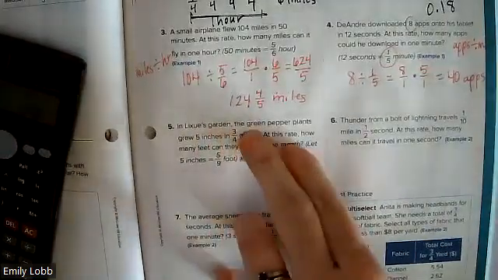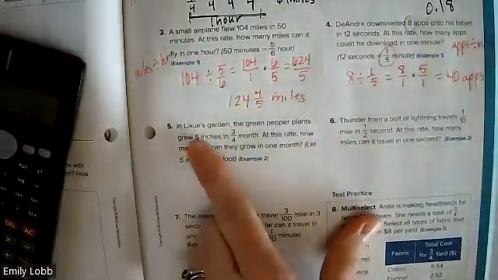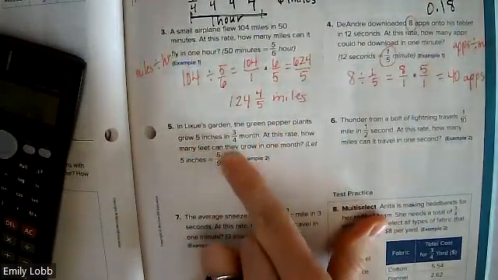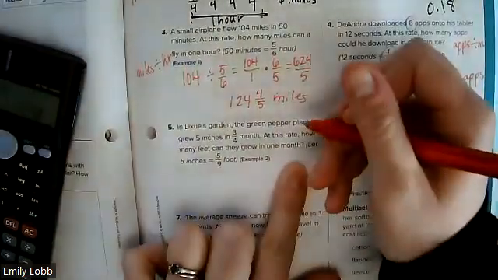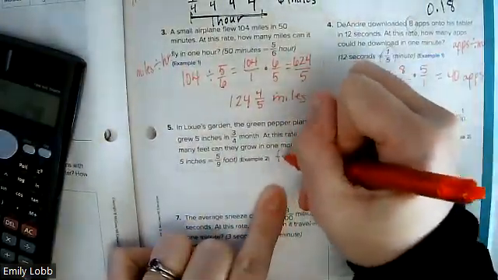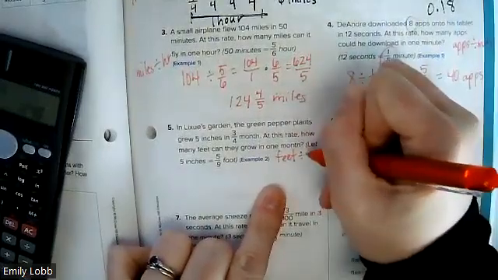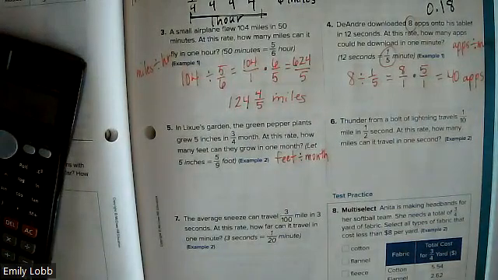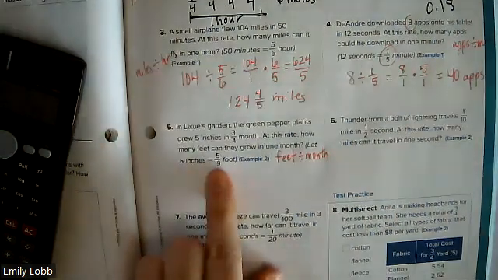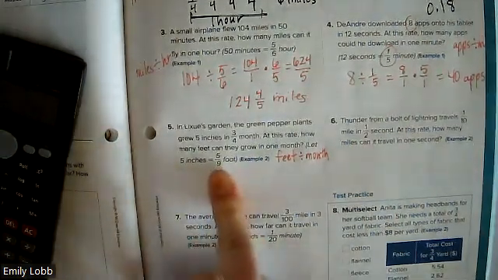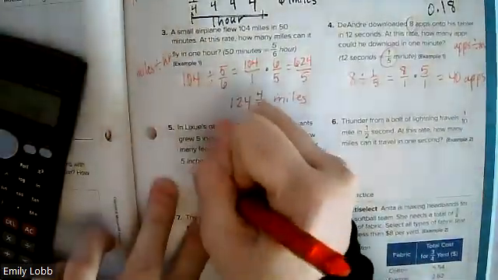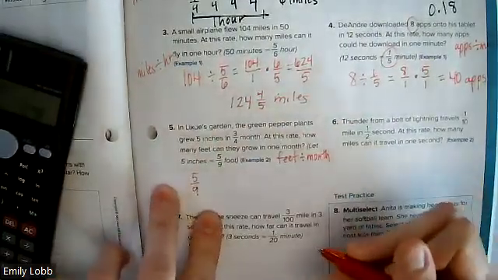All right, in Lixu's garden, the green pepper plants grew 5 inches in 3/4 of a month. At this rate, how many feet can they grow in 1 month? Feet per month. So I have feet divided by months. So how many feet? What's our feet number? This is our feet number. 5 inches. How many feet can I grow a month?